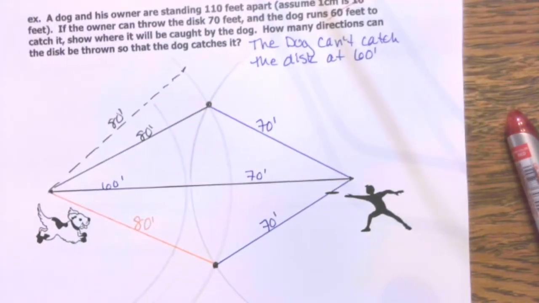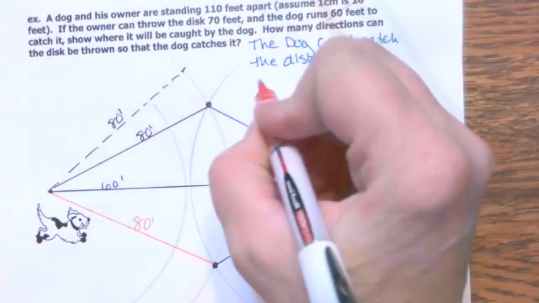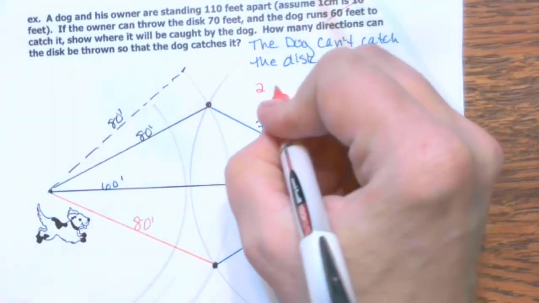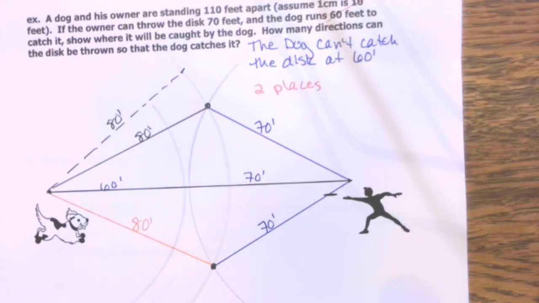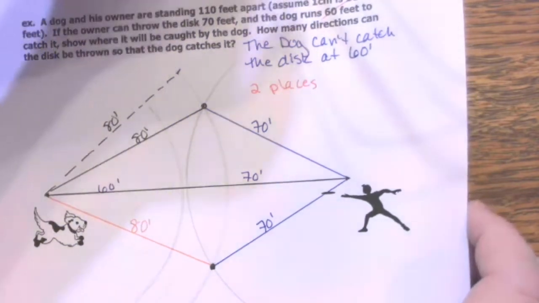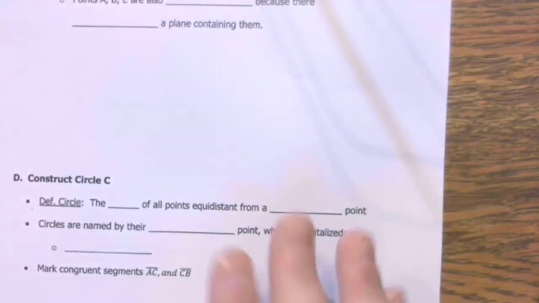So the last one says, how many directions can the disc be thrown so that the dog catches it? The answer to that second question is 2 places. And that would be the work to show it. This is a lot like what you're going to do on page 1 of your worksheet. All right, let's get back into some vocabulary.